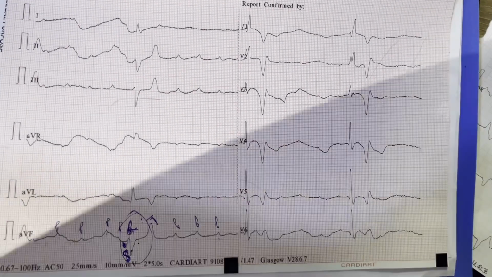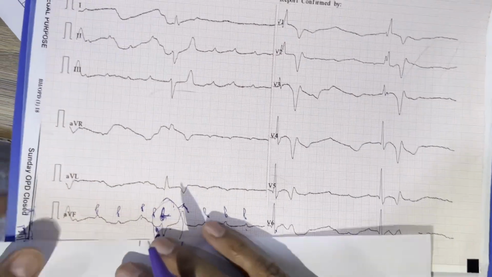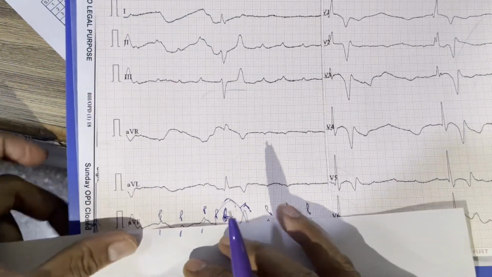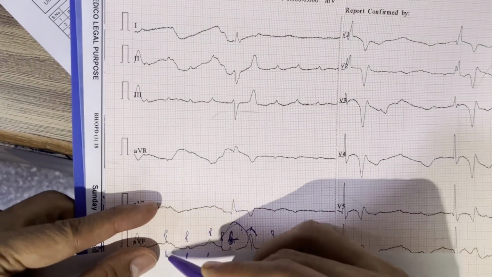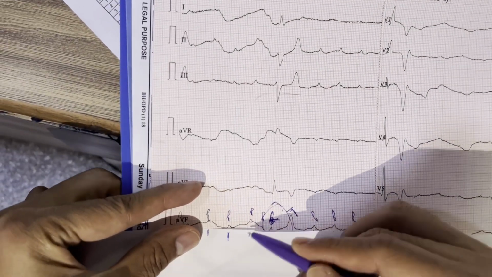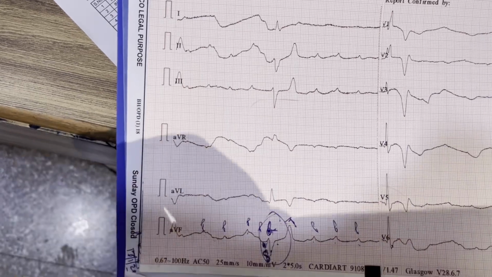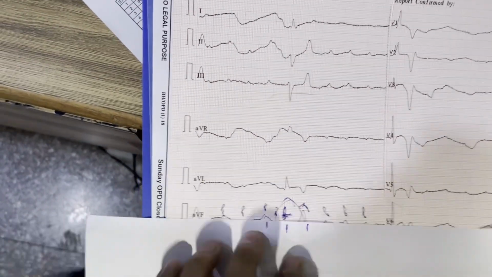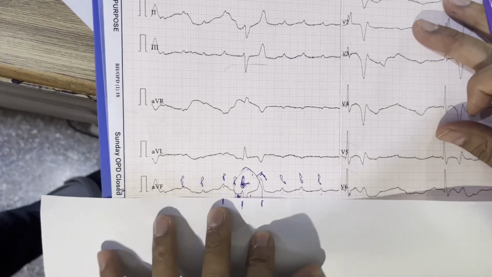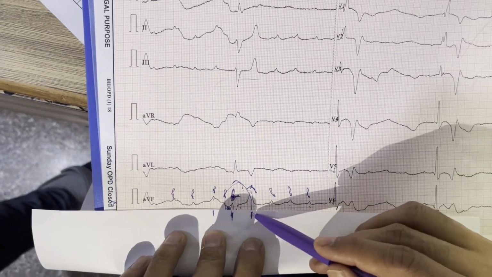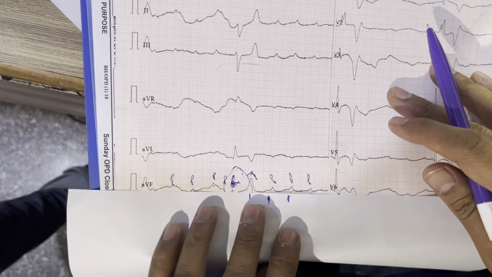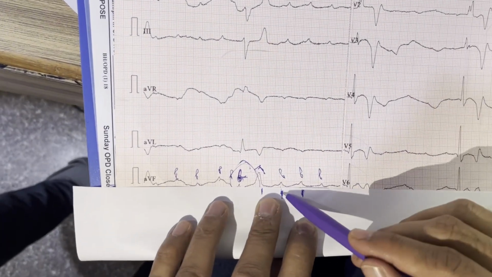So look at this again. If we try to follow our P waves, we can just mark our P waves. We can identify all our P waves. You look at this P wave marking this point, P wave marking here, P wave here. So if we march our paper through this, we can identify all our P waves. You can see that one P wave is buried at this point in this QRS, one P wave is buried in this T.